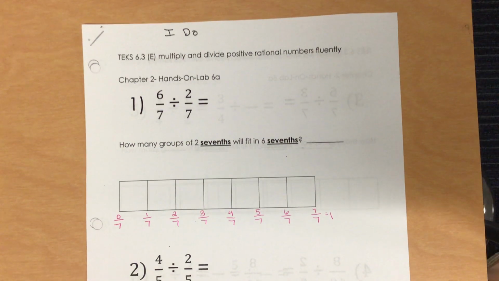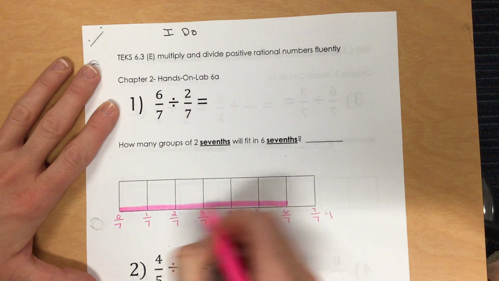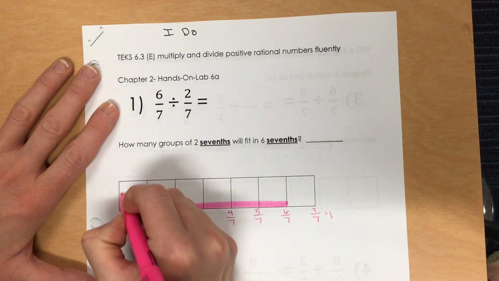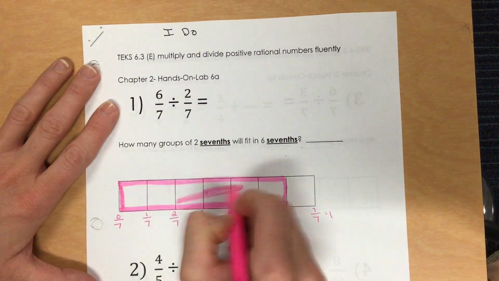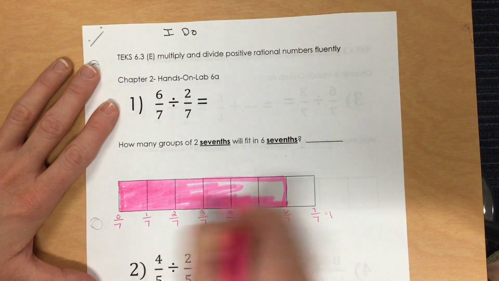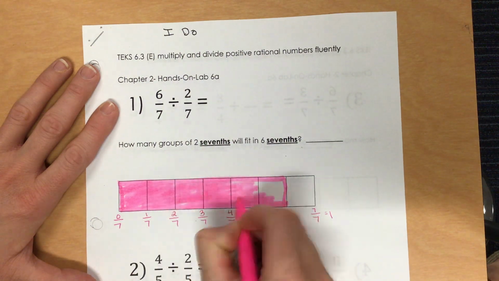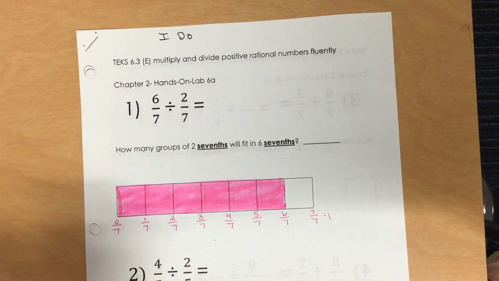So we're not going to use our entire strip diagram. We're only looking at 6/7. So we need to shade up to 6/7. And now we're going to circle every group of 2/7 that we see.